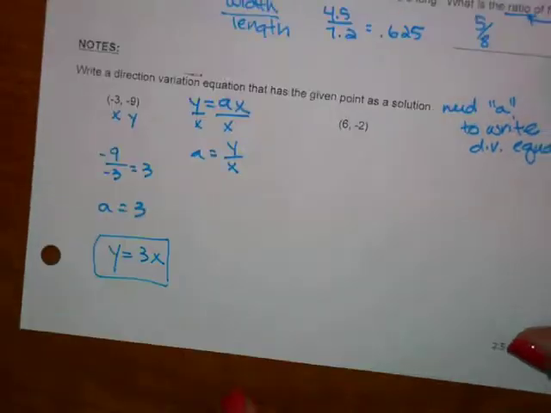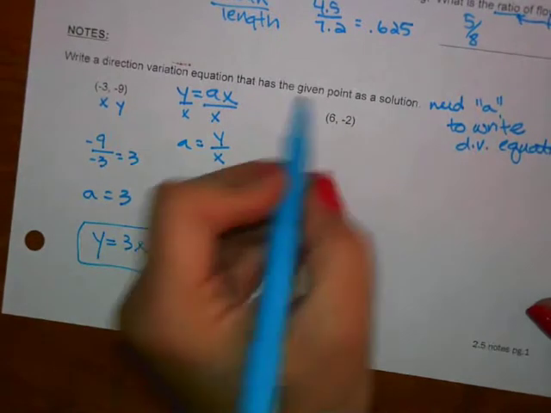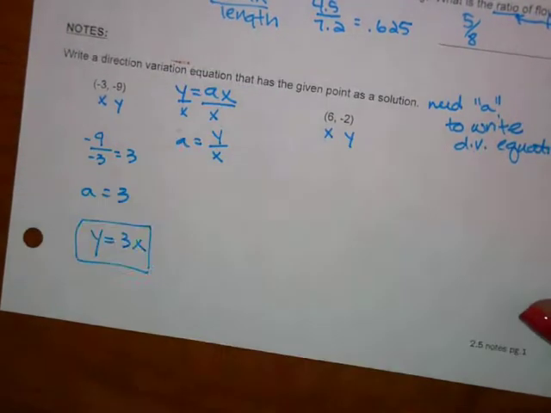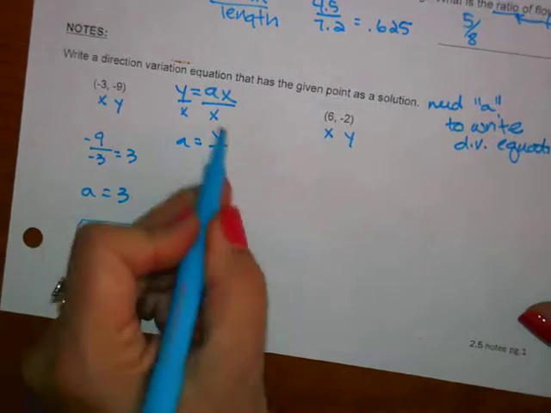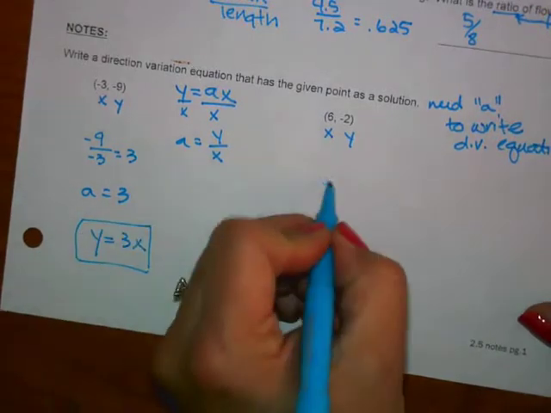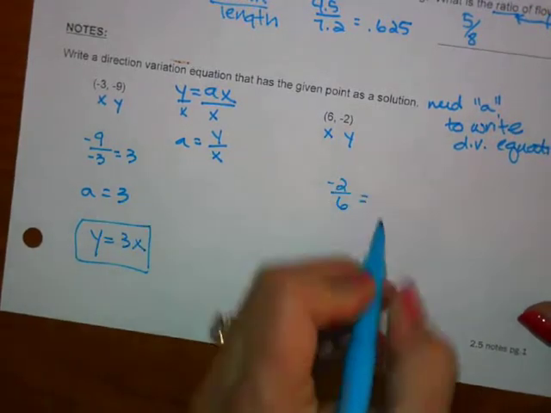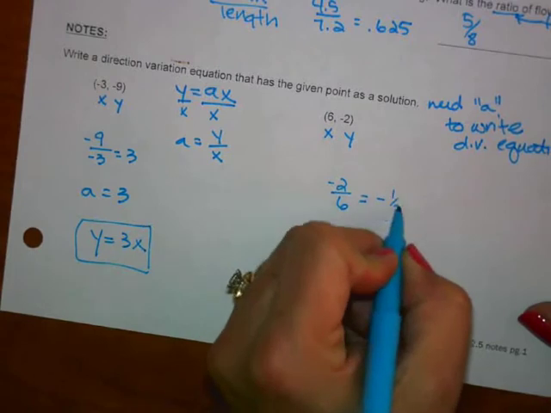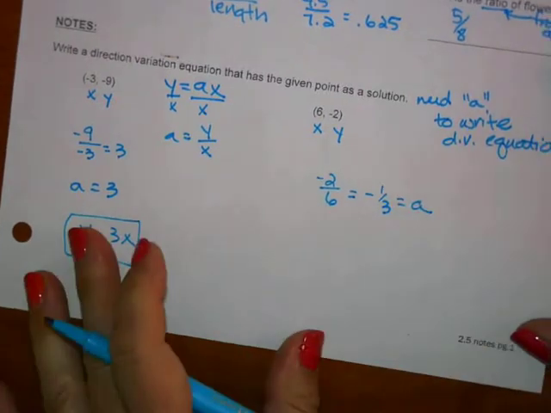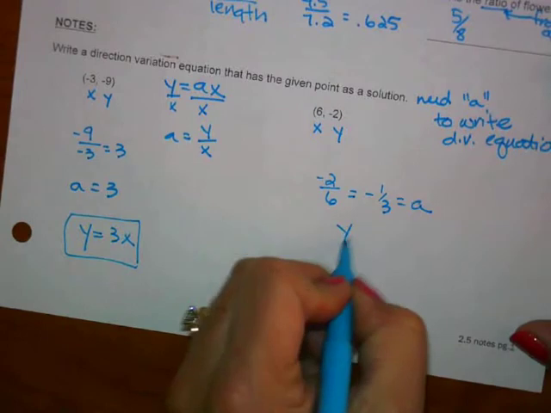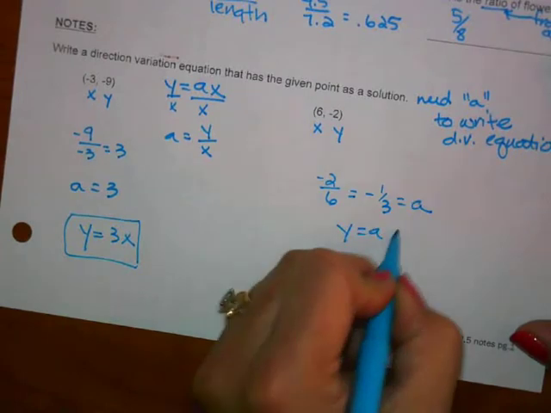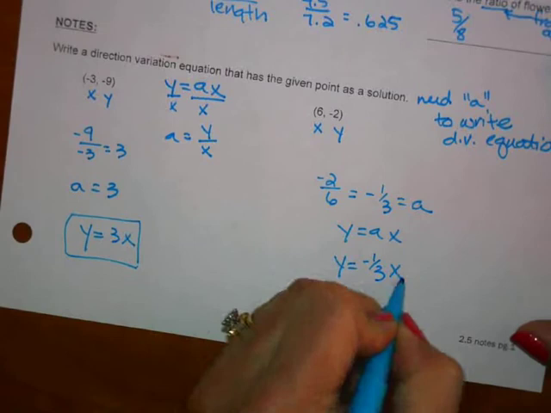Again, all you need to do is solve for a. So here, same thing. You have an x and a y. You need a, so you divide y by x. Negative 2 divided by 6 equals negative 1/3, and that is my a. So now I can write the equation. y equals negative 1/3 x.